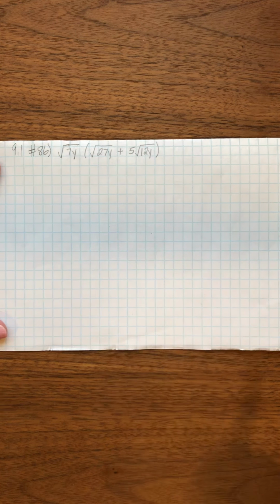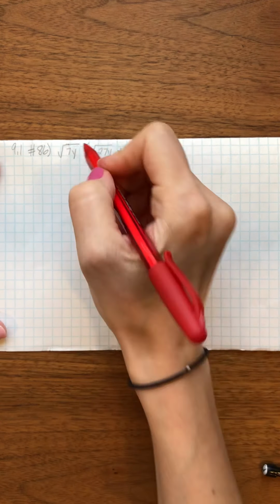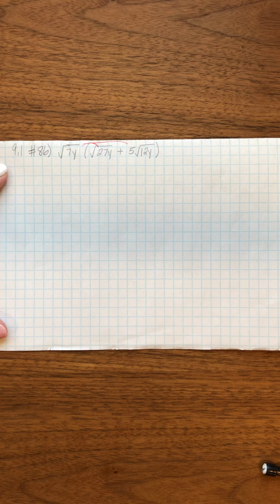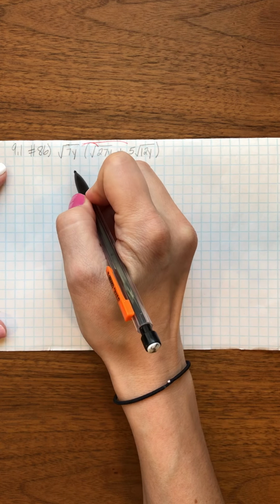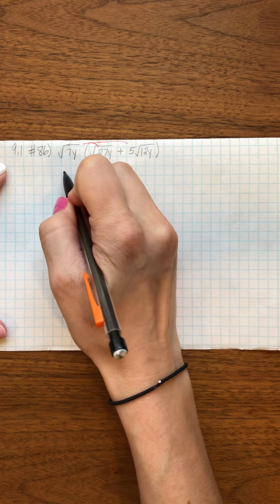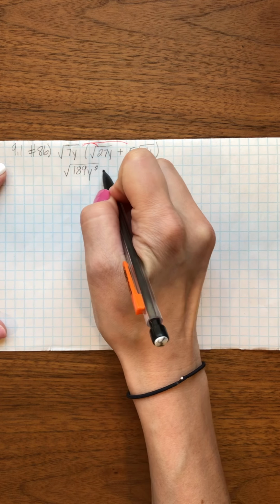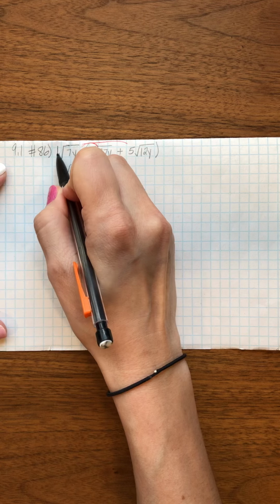The first thing that I'm going to do here is I'm going to distribute. I'm going to multiply this square root of 7y times both of these terms here. Now you don't have to do it this way, but this is how I'm going to go about doing this question. So when I distribute and multiply, remember I'm multiplying the numbers underneath together. For the first one, I'm going to get the square root of 189y squared plus, now when I distribute the second one, remember there's really a 1 in front of here.